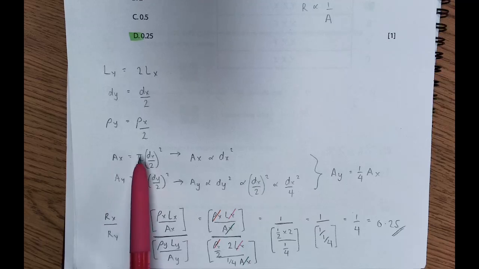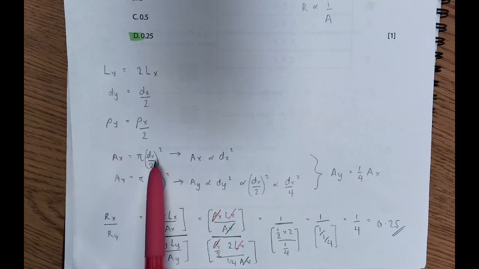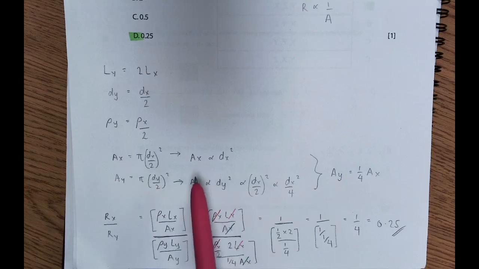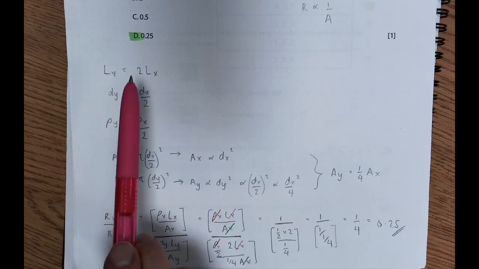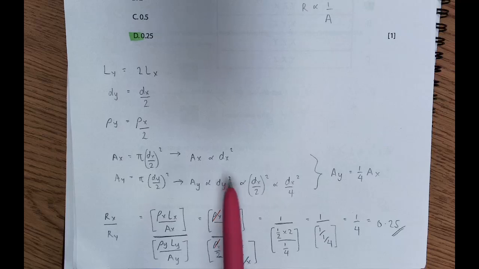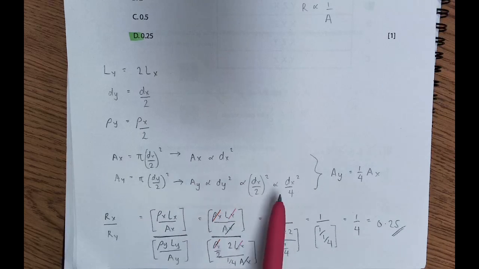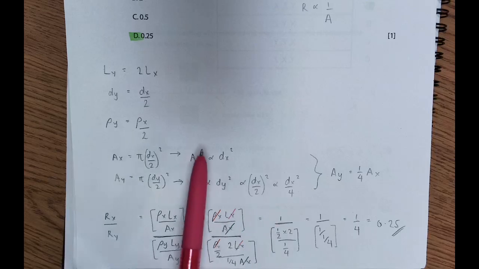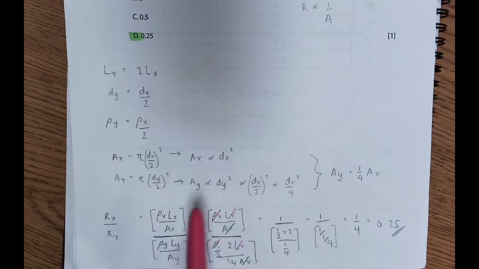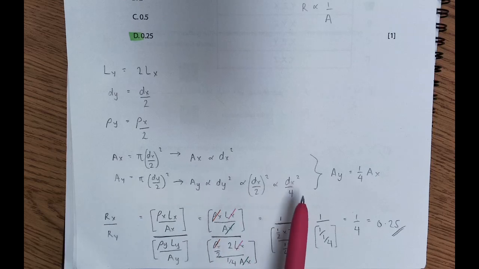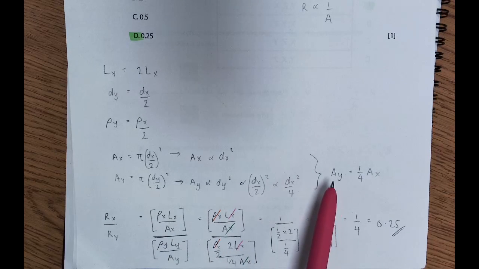So I know that the pi and the 2 are constants, so Ax is proportional to dx squared, Ay is proportional to dy squared. I know the relationship between dx and dy, so I can replace dy with dx over 2. So I get the factor difference for Ax and Ay. If Ax is proportional to dx squared and Ay is proportional to dx squared over 4, the area of y must be a quarter that of x.